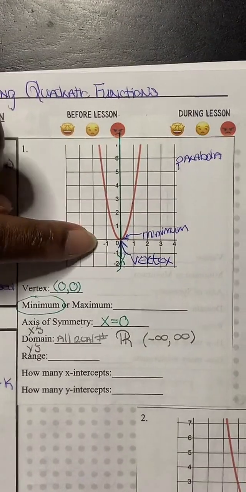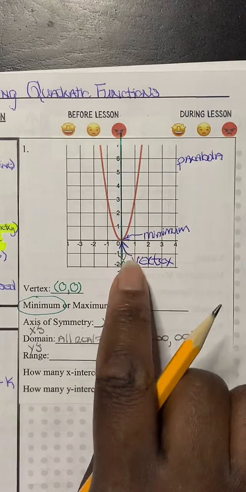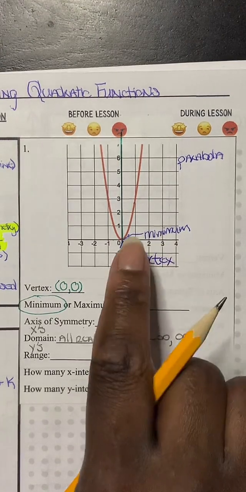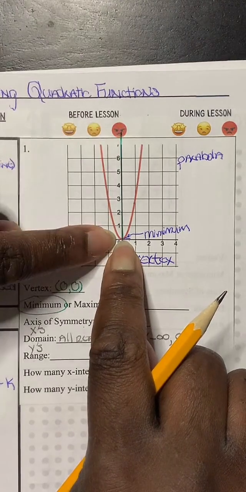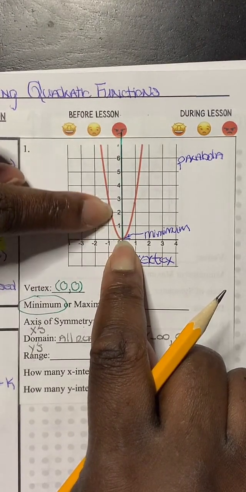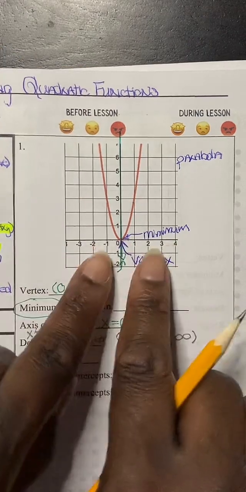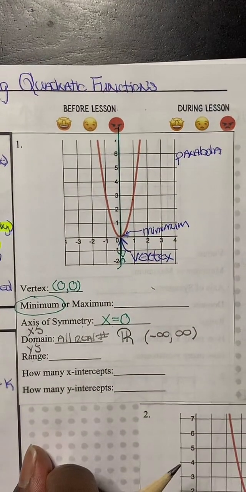Notice the graph stops here at 0, 0. It doesn't come below my x-axis. It only goes from 0 all the way to +infinity. Because remember, it's going to keep growing up and spanning out. We're only seeing a small snapshot of it.